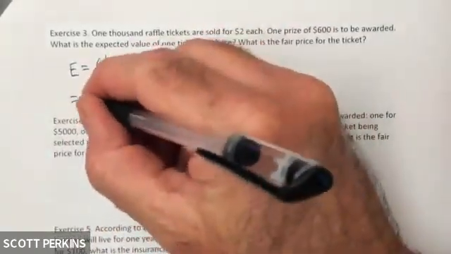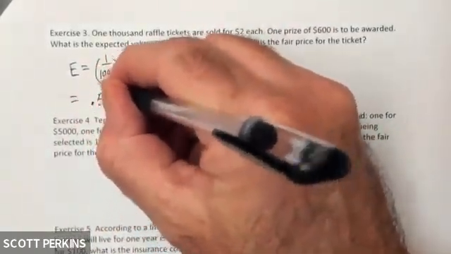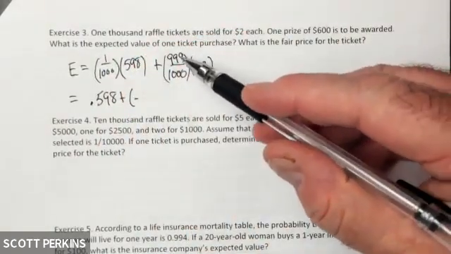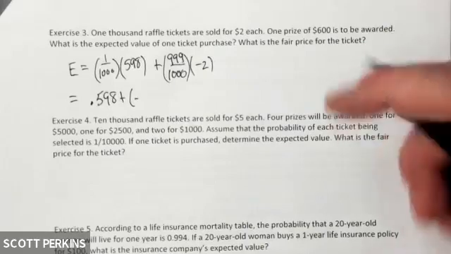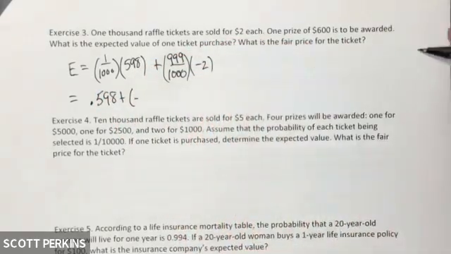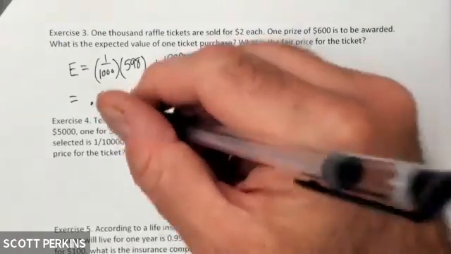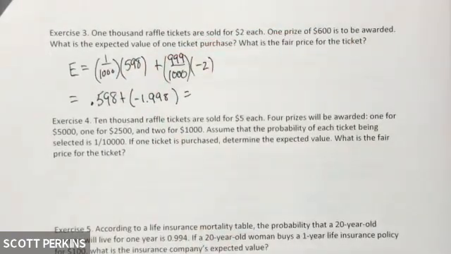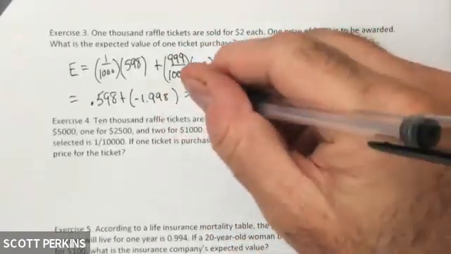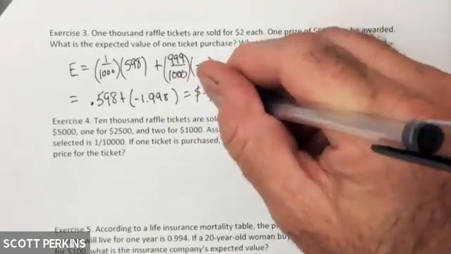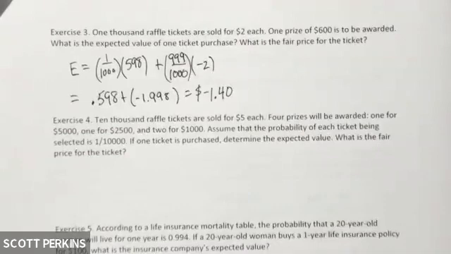The rest of this is just calculator work. 598 divided by 1,000 is 0.598 plus a negative. When I do -2 times 999 divided by 1,000, what does that end up being? 1.998. Did I hear you right? Okay, 1.998. Lovely. And so I'll add those together and it turns out to be negative $1.40. Again, it's weighted against you, as all lotteries are.